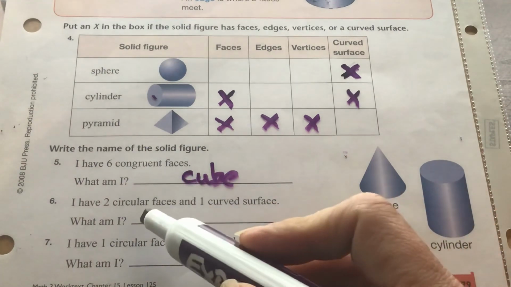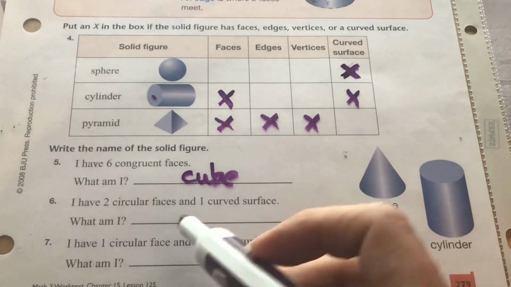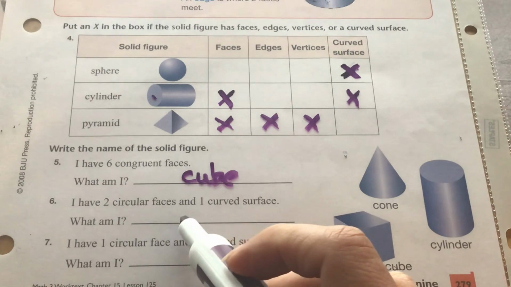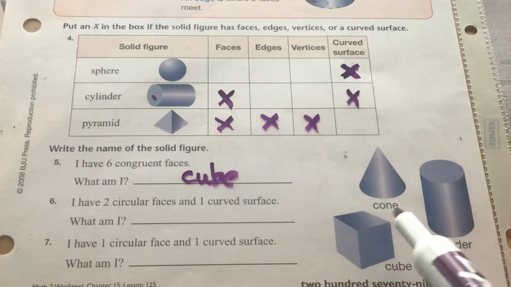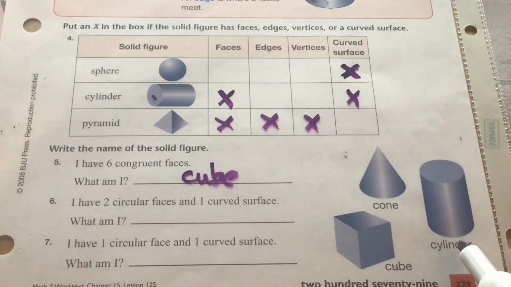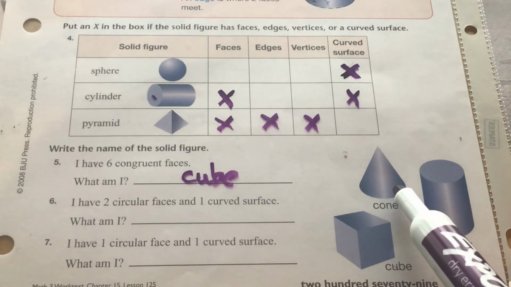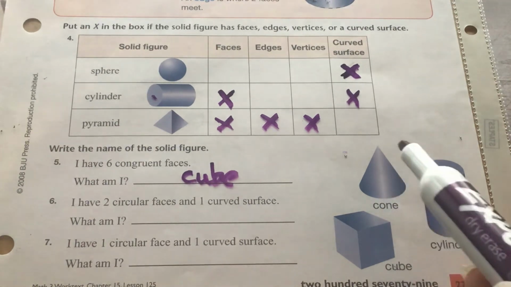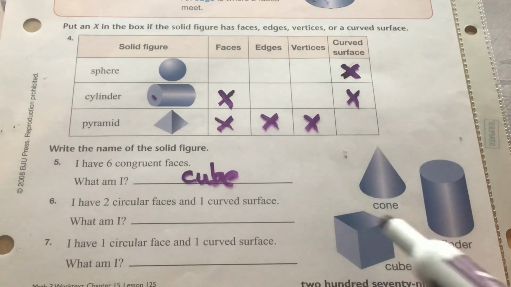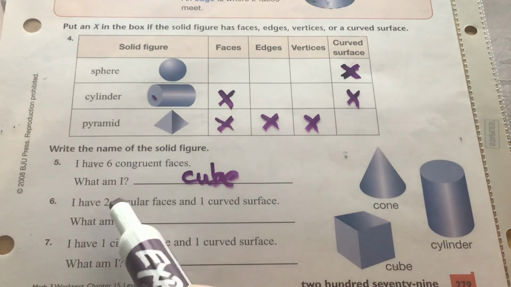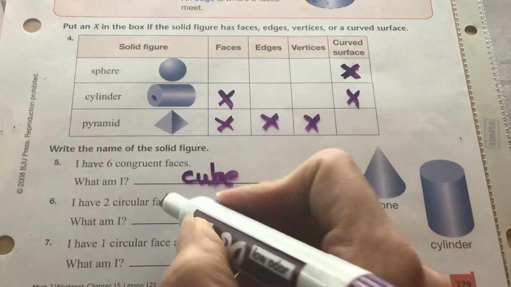And since it's a cube, all of the sides are exactly the same size. Okay, good job. Number 6, it says, I have 2 circular faces. So it has 2 flat circle faces and 1 curved surface. So is that a cone or a cylinder? A cone has one circular face and 1 curved surface, but our description here says 2, so it has to be the cylinder.